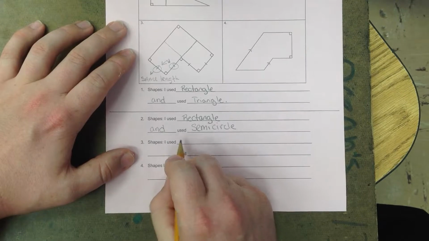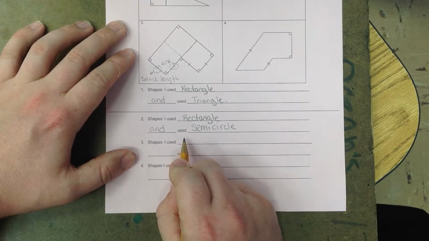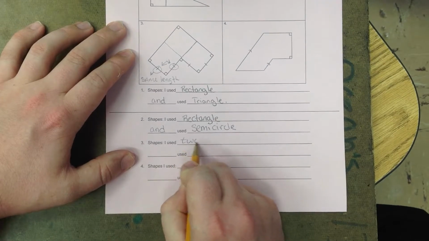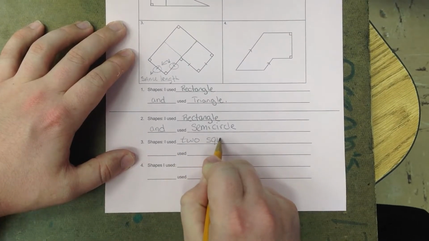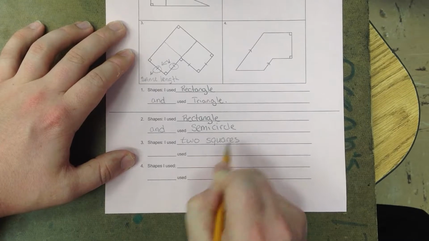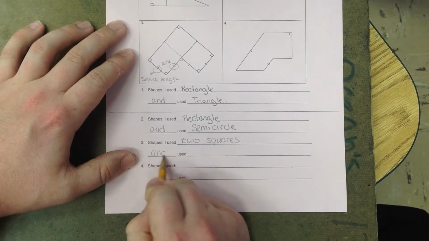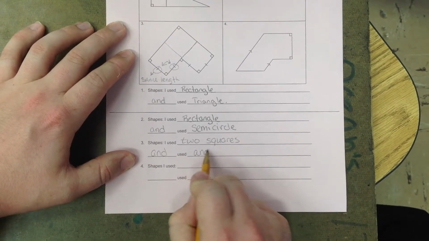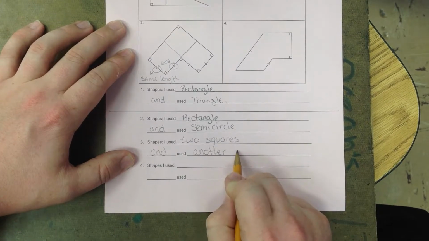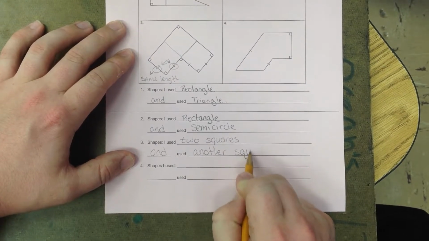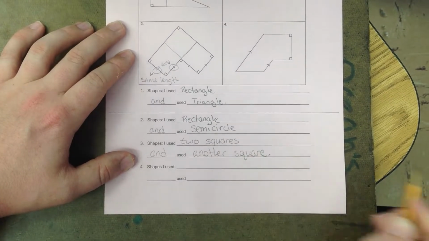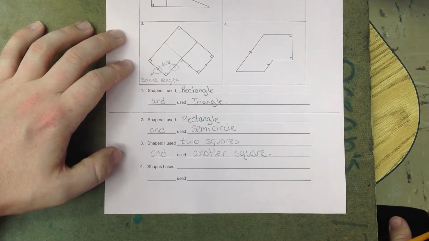So, I used two squares and another square for a total of 3 squares.